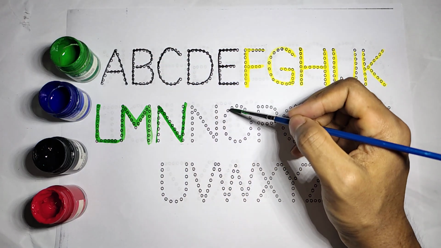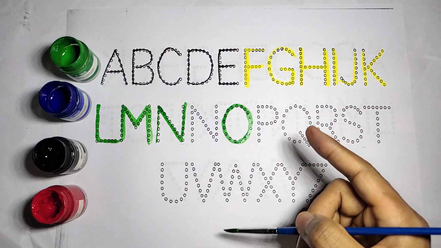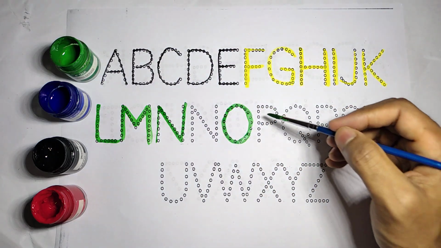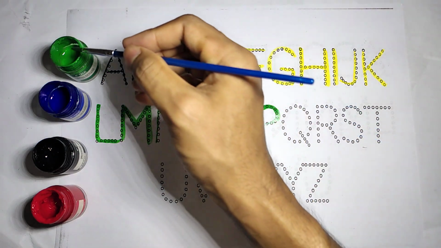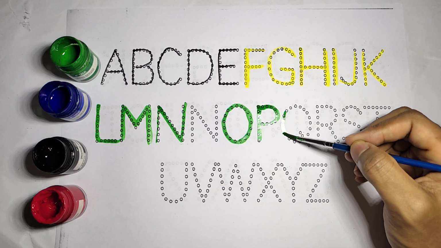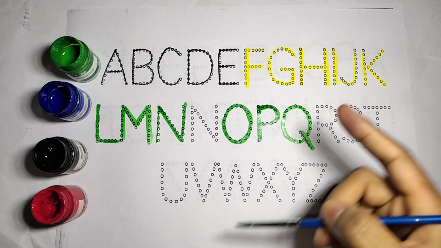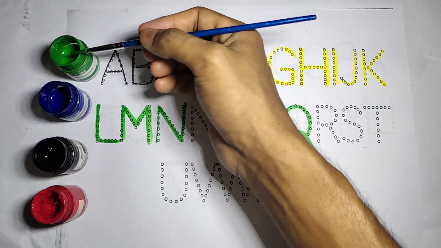The next one is O. And now we draw P. Kids, the next one is Q. Now we draw R. We again use green color and now we draw R.